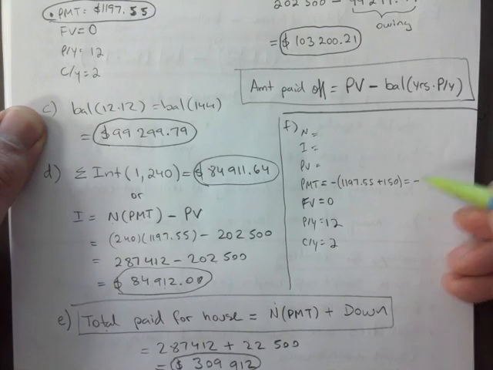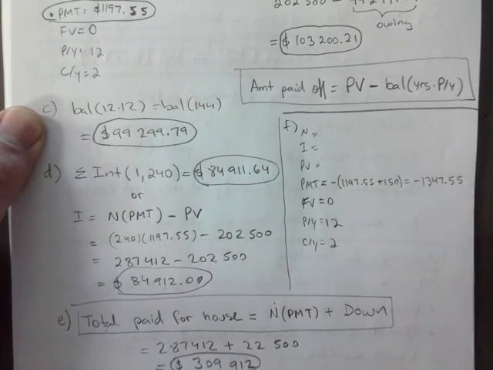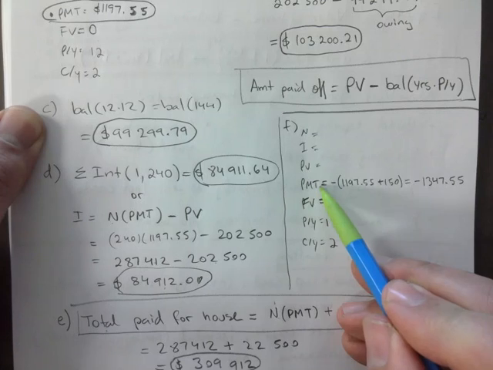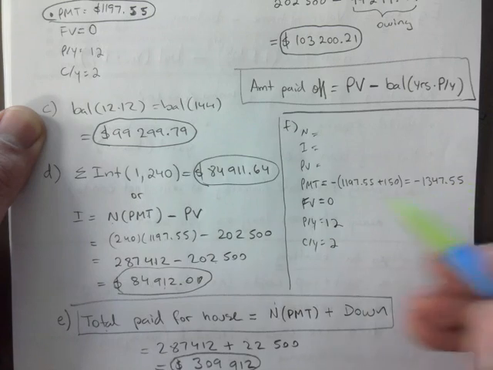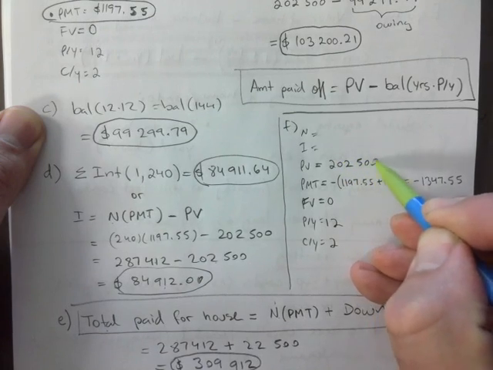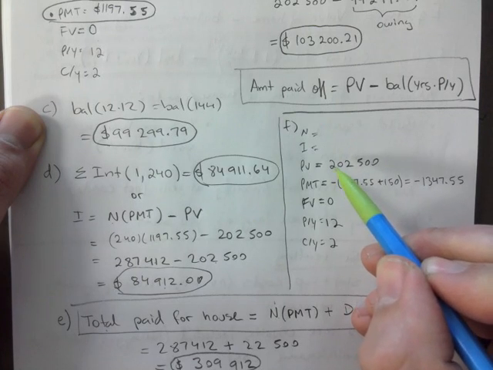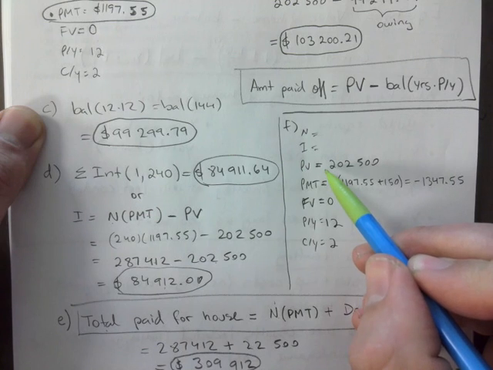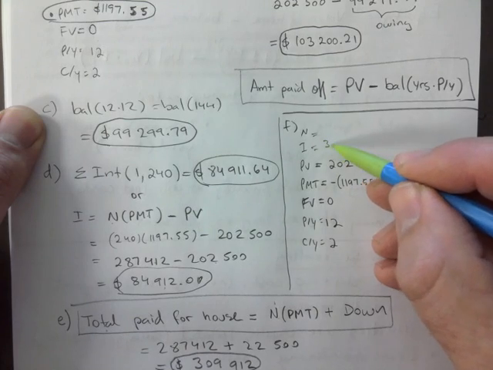That ends up being negative 1347.55. My payment has to be negative, correct? Because I'm paying that to the bank, it's leaving you. Present value is still the same as before. Does it make sense that it's positive? Because the bank gave it to you, right, to go buy your house. So it is positive. Interest rate is the same.